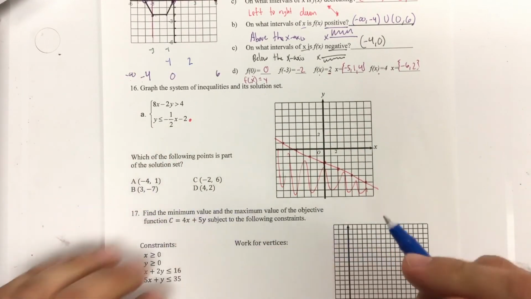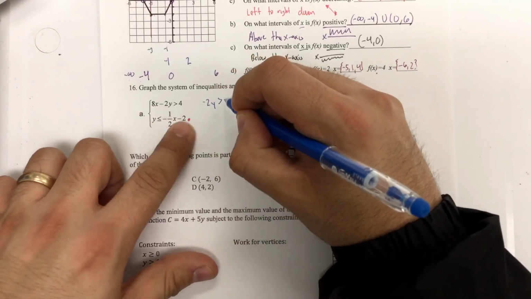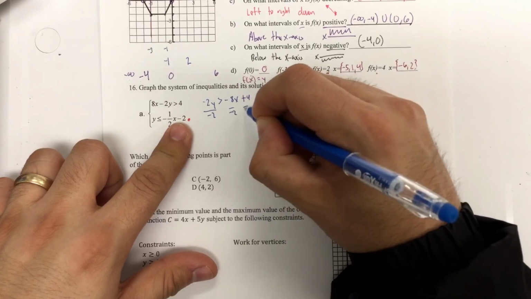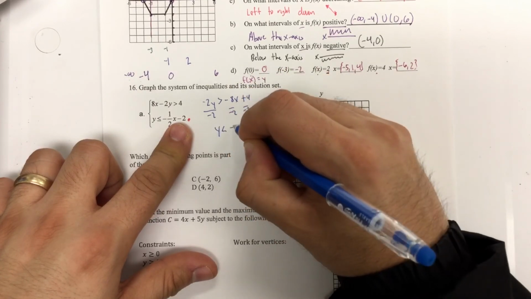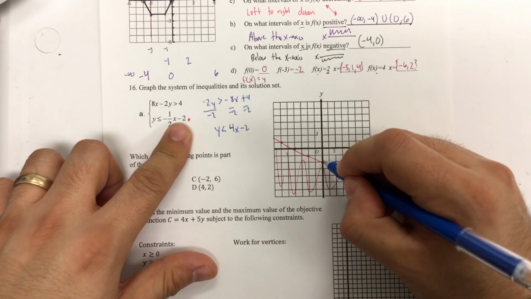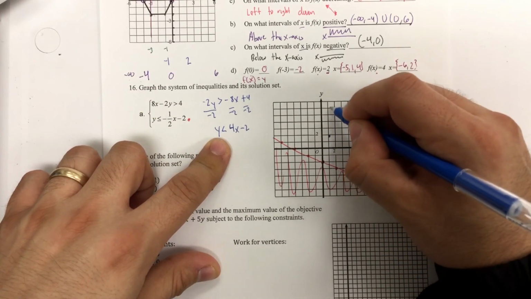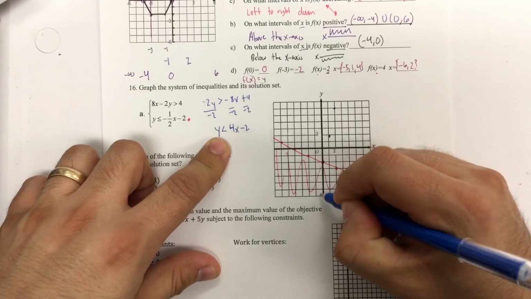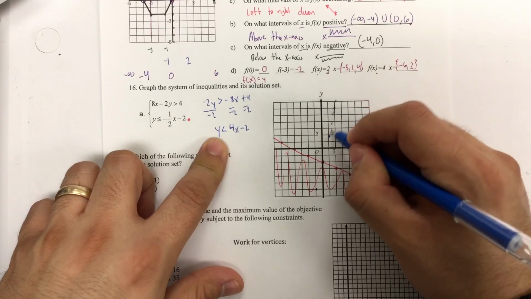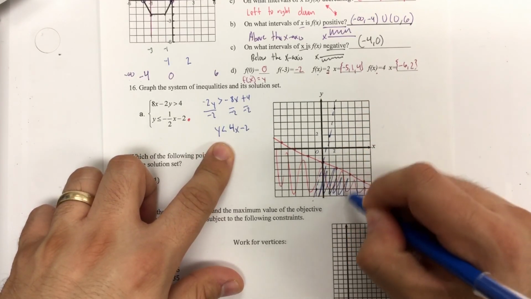All right, and then last but not least, this one you're going to solve. So negative 2y is greater than, subtract the 8x. When you divide by the negative 2, that does flip the sign. So we start at negative 2, and this time we go up 4, right 1. Down 4, left 1. And it's a dashed line. Since it's less than, we shade below.